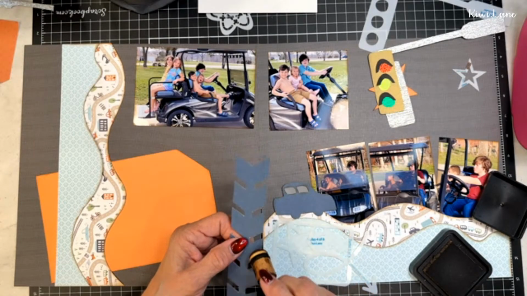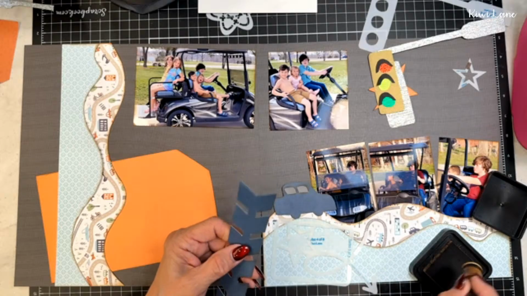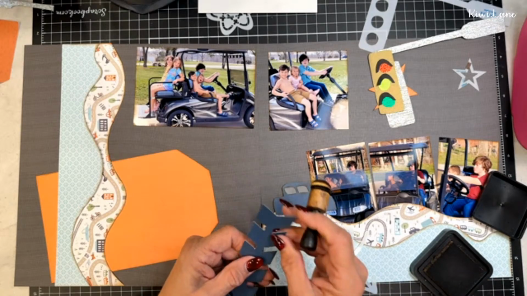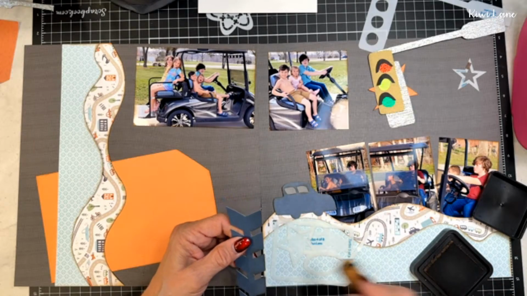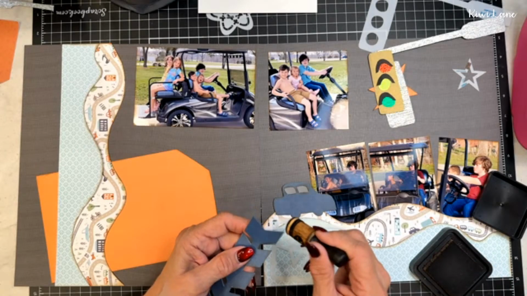Have you shown how to flex up and flex down? Well, I don't want to do that with this. You could get down there and ink. No, I don't want it. My arrow needs to stay flat because I'm going to put my title on it. I've got to have it for my title.